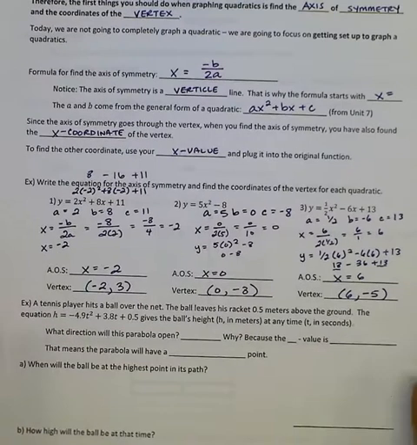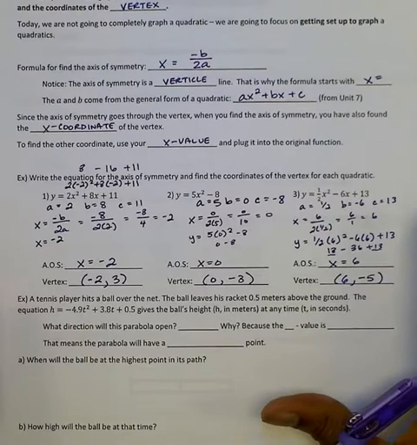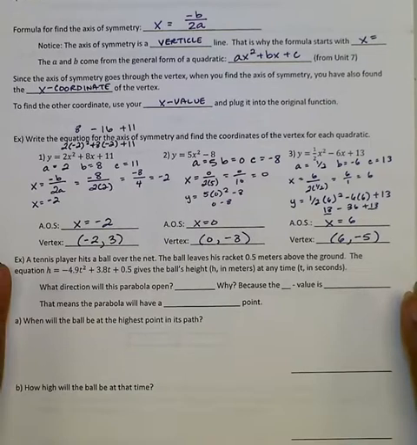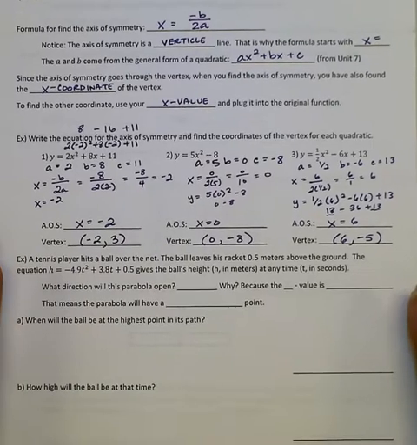All right, so there we go. That's us finding the axis of symmetry and the vertex. All right, now let's look at some applications for this, okay?